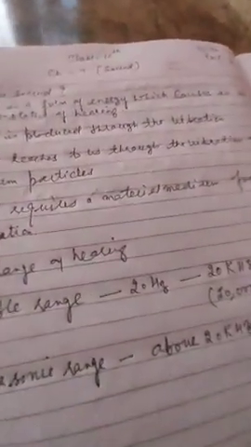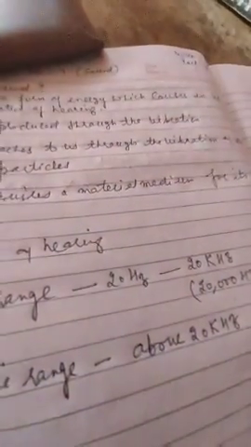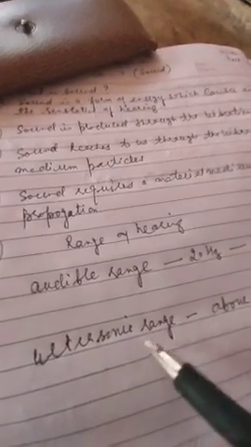The sound which has a frequency more than 20 kilohertz is in the range of ultrasonic.